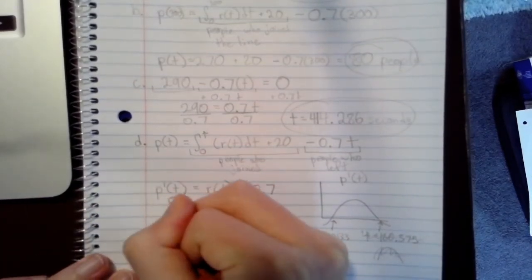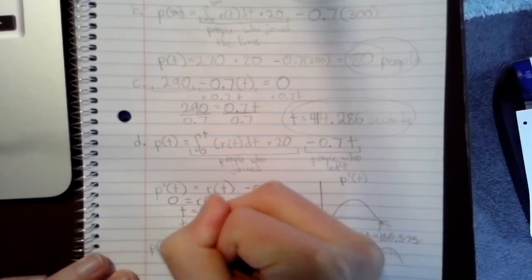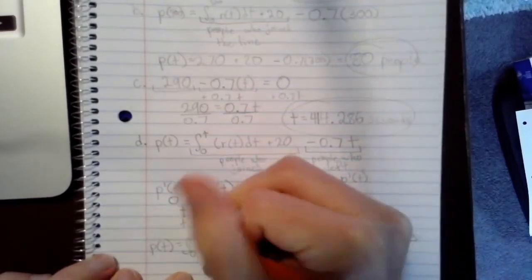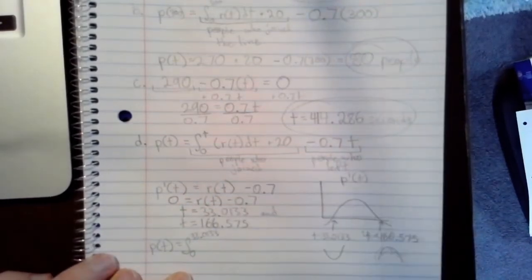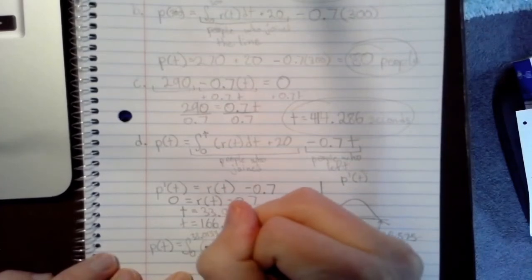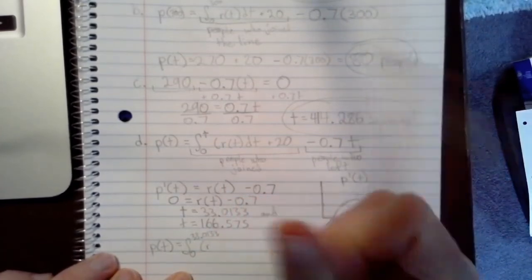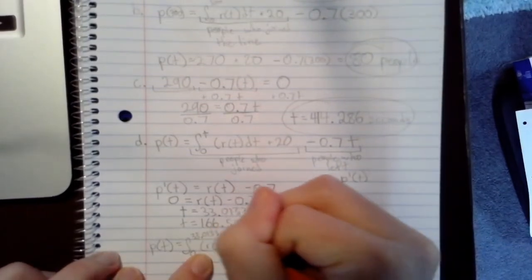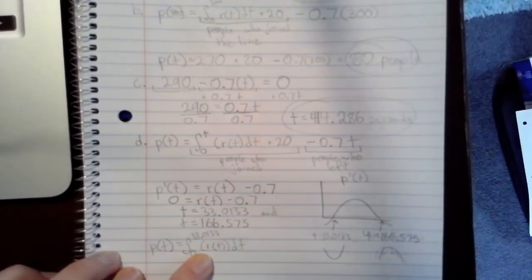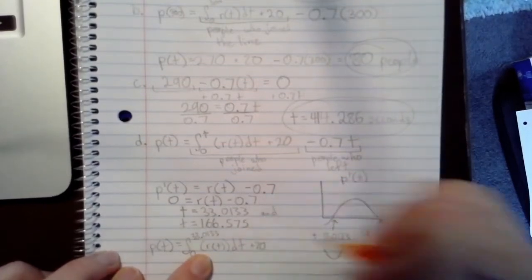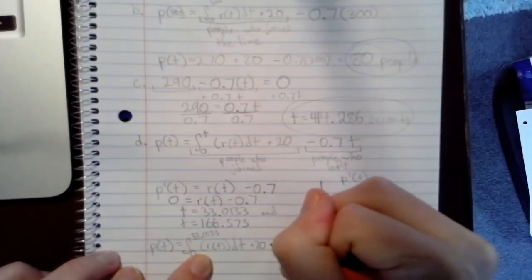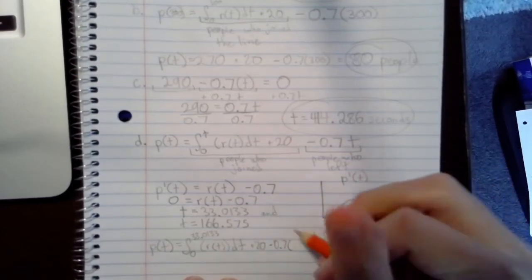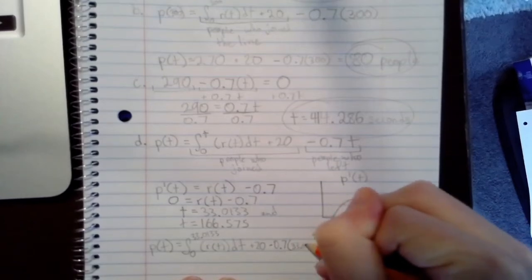So we'll say the integral from 0 to 33.0133 of r of t dt plus 20 minus 0.7 times 33.0133.